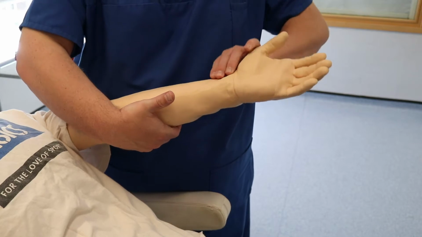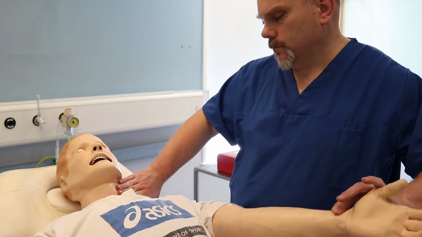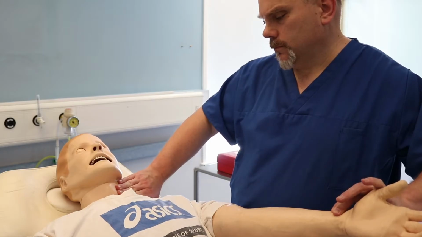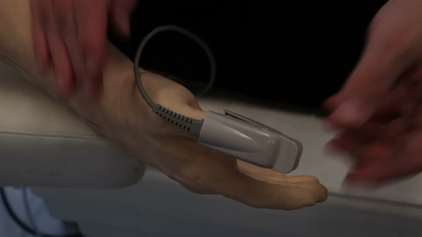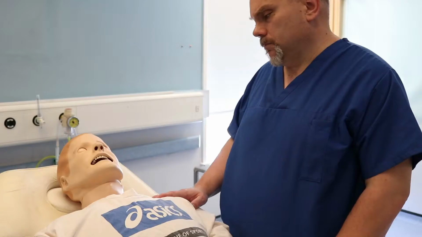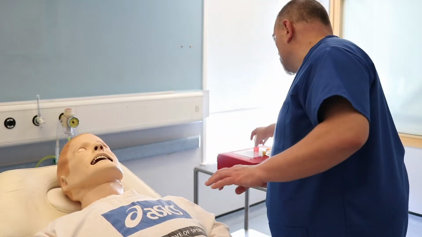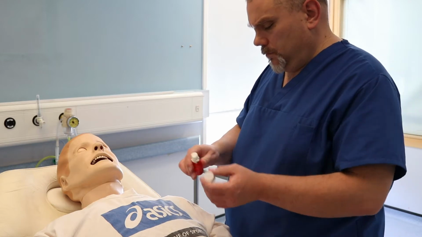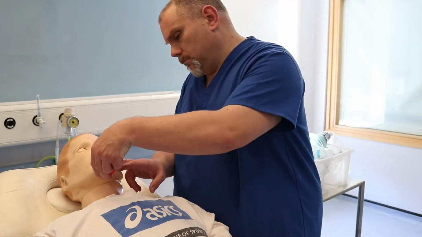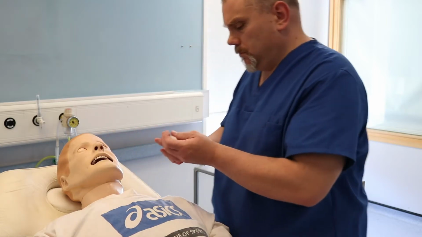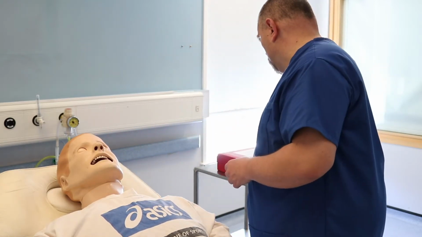Feel your patient's pulse, both peripherally and centrally if you feel comfortable to do so. Count the rate and think about the character. If you have one, attach a portable heart rate monitor at this moment. You may need to administer some treatment, such as GTN spray, or aspirin if you have it available.